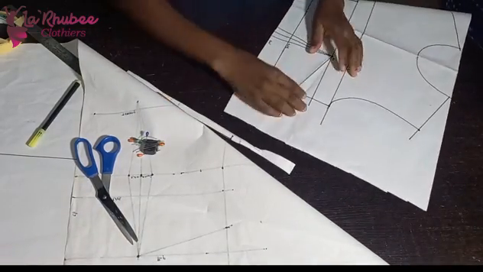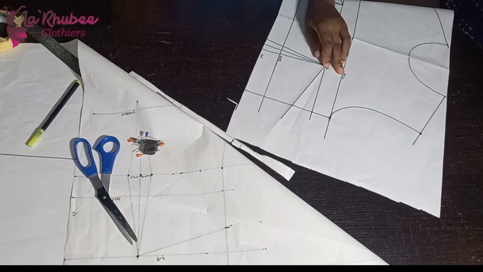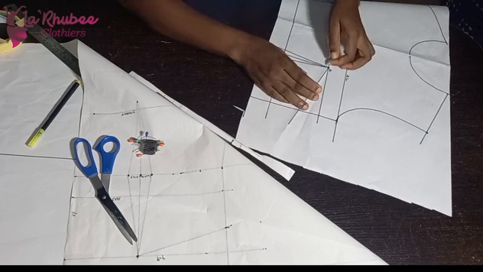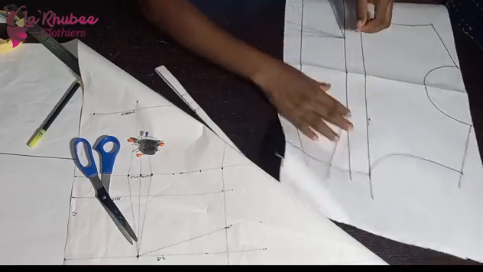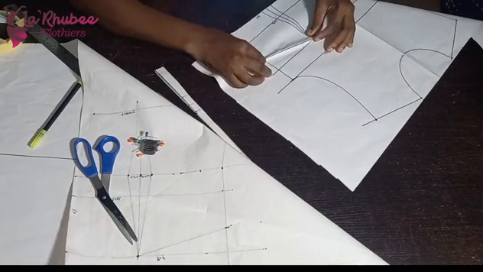So now I want to align our bust dart. Before we proceed, I would like to align my bust dart. So what you can do, I'll put a tape here. I'll put another tape here. So I'll just fold it. Instead of cutting, I'll fold it.